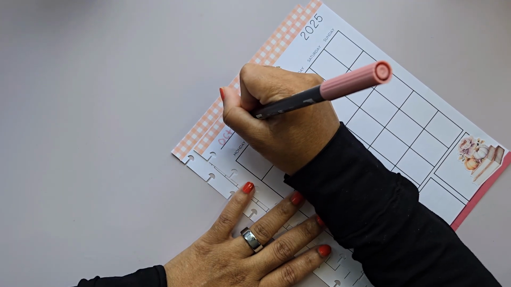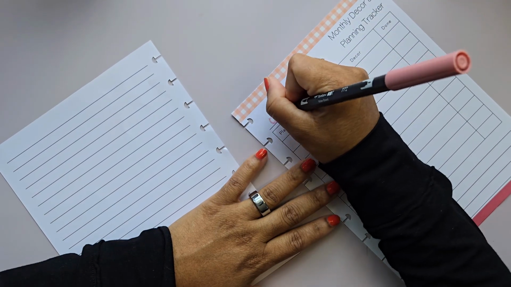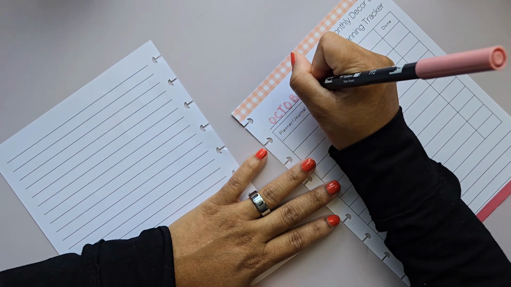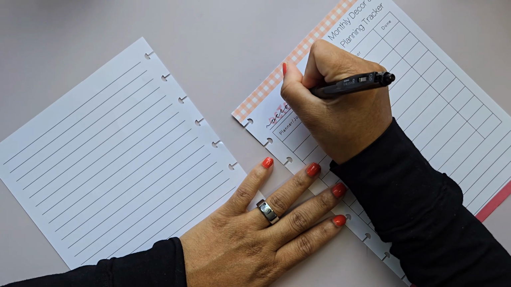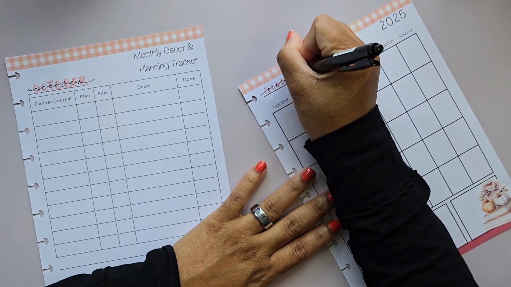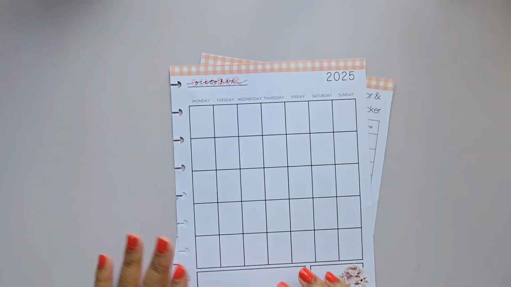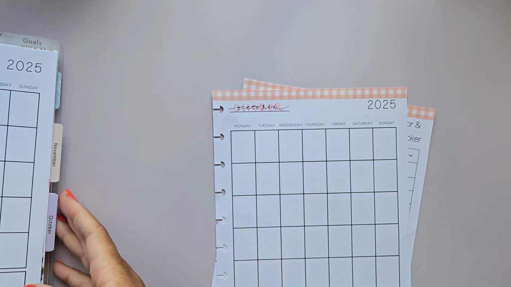Now I'm going to label these pages with the month, and I use a print and script method for most of my labeling because I have really sloppy handwriting, and this script over print disguises some of that. I like the way it looks, so I use this a lot in my planners.